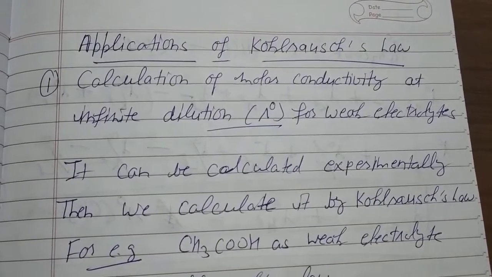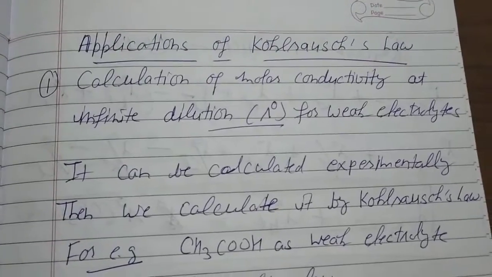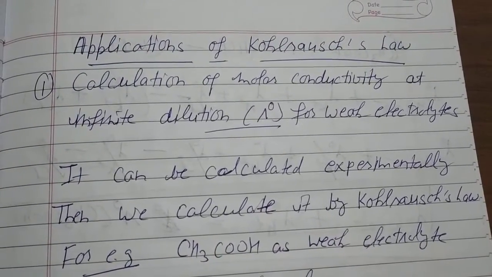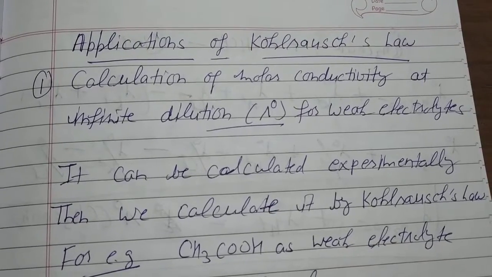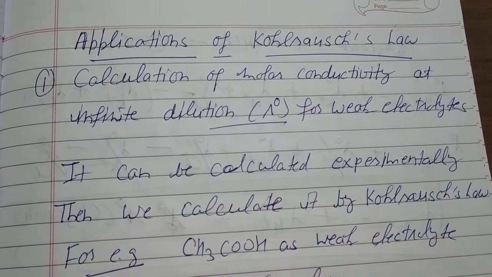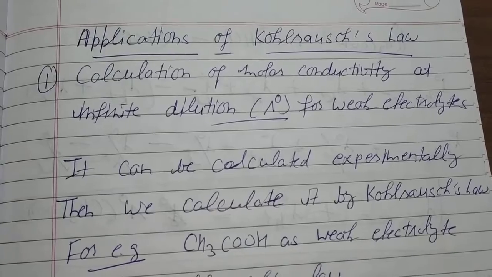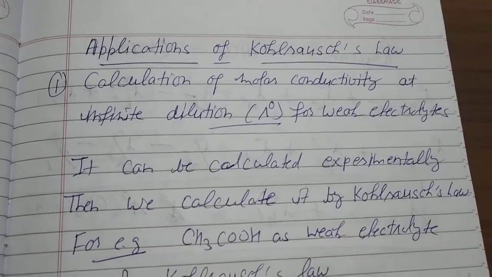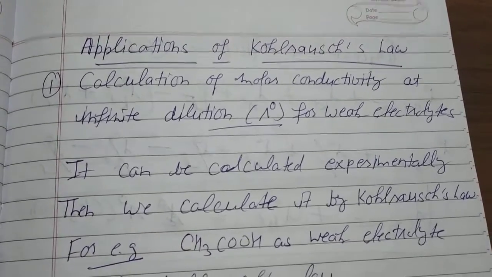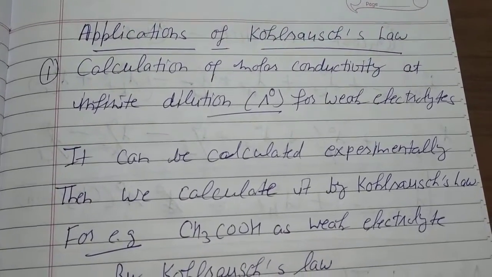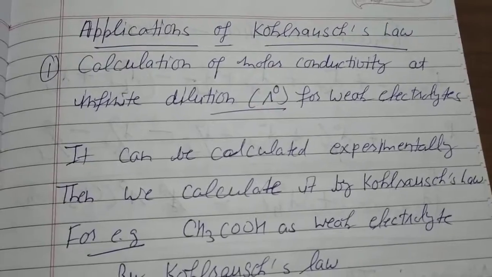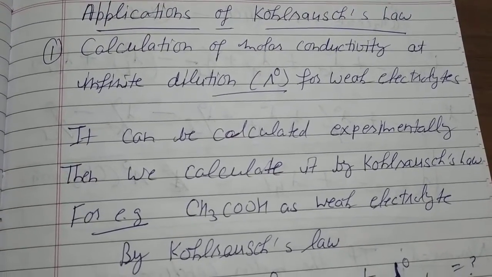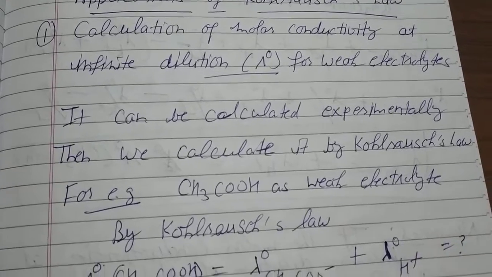So today we will study the application of Kohlrausch's law. There are 5 applications. The first application is the calculation of molar conductivity at infinite dilution, or you can say limiting molar conductivity, for weak electrolytes. We know that the limiting molar conductivity of a weak electrolyte cannot be calculated by the use of a graph. Only for a strong electrolyte can it be calculated that way. So it can be calculated experimentally or by the use of calculation.